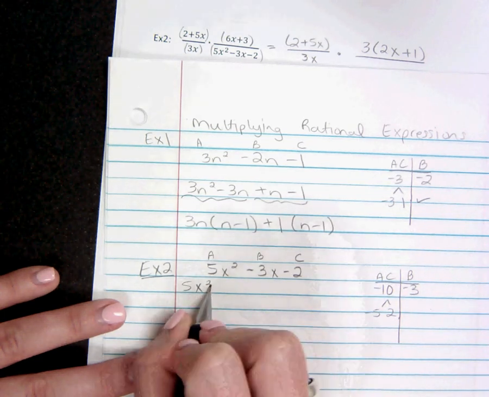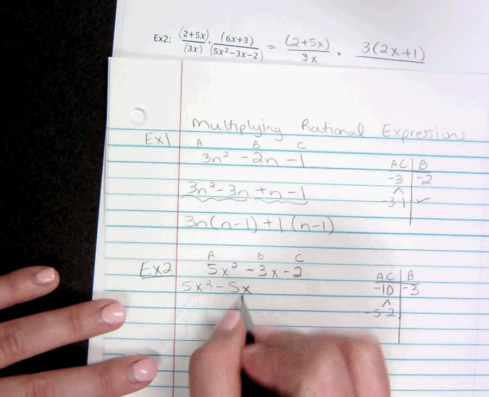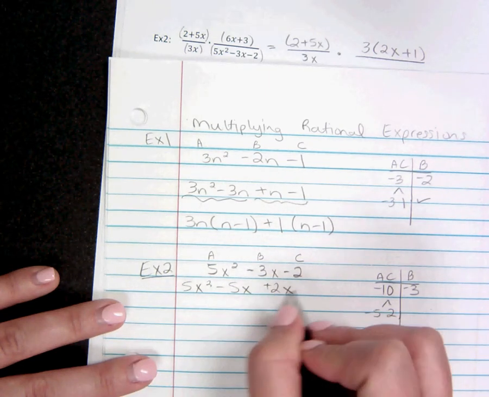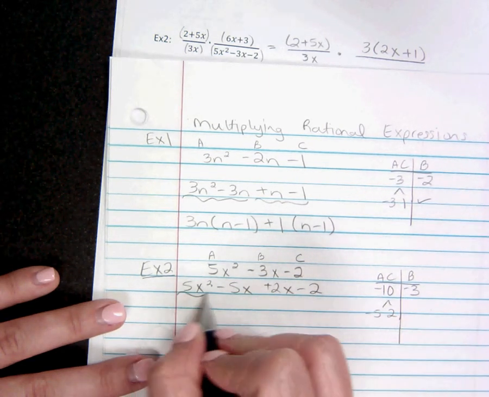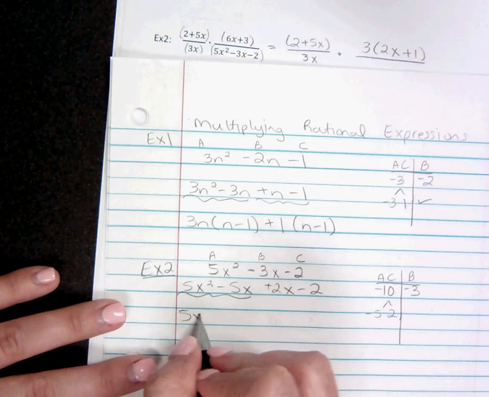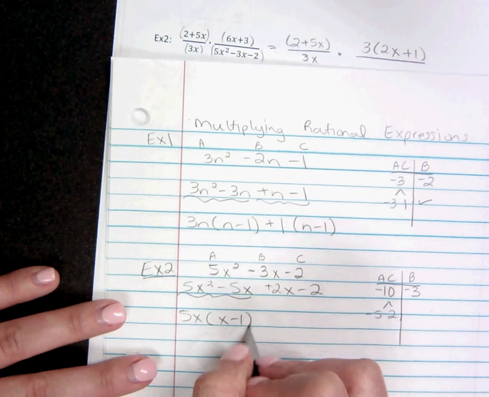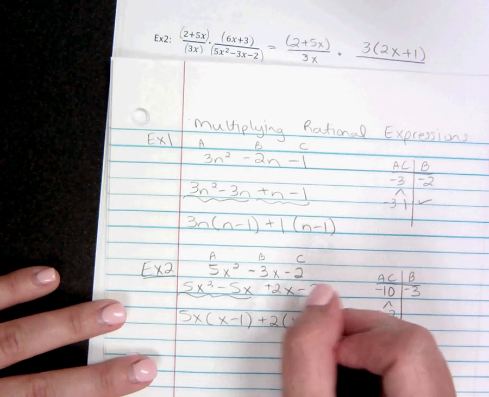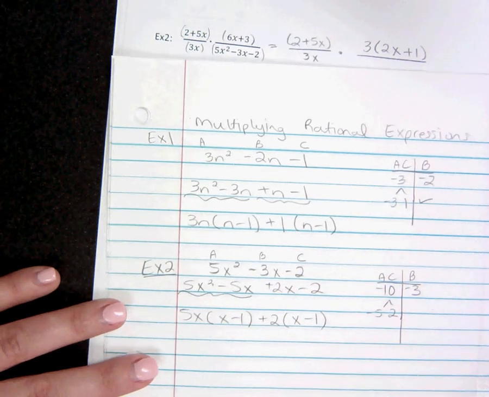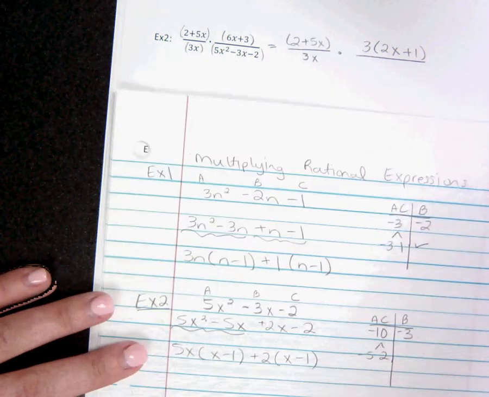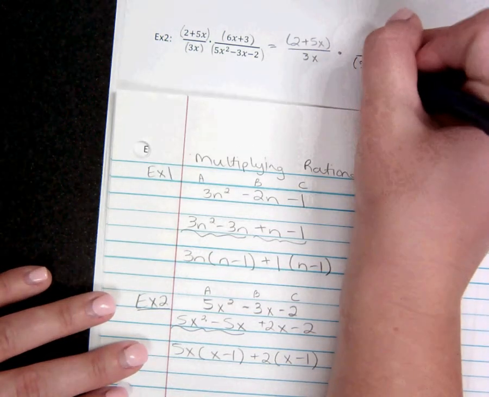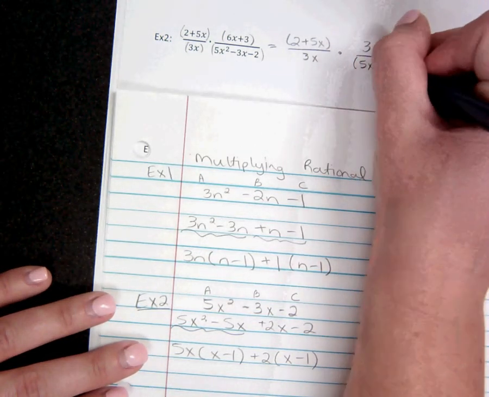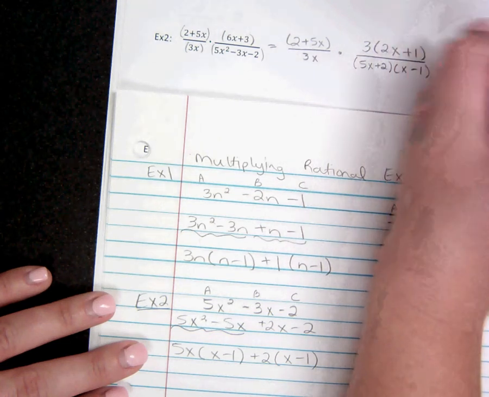So 5x squared minus 5x plus 2x minus 2. Look at the first two terms. I'll take out a 5x. That'll leave me with x minus 1. And then I'll take out a 2. That will also leave me with x minus 1. So the bottom of that one factors into 5x plus 2 times x minus 1.